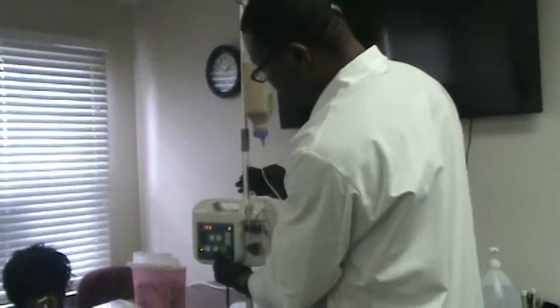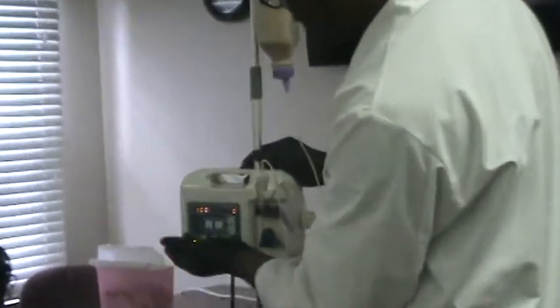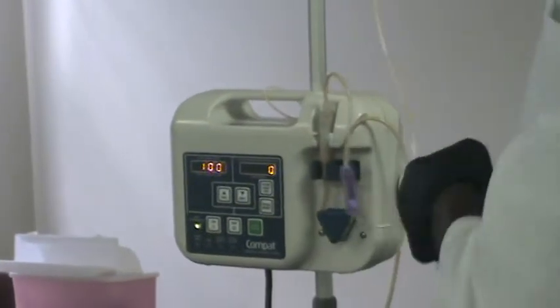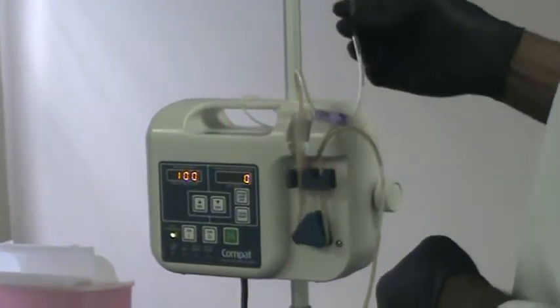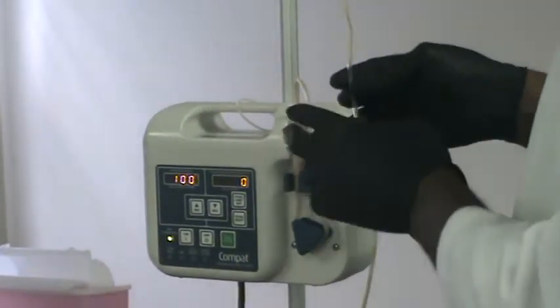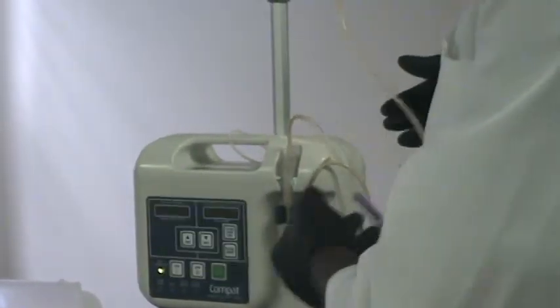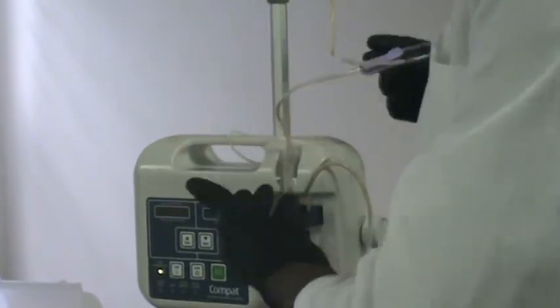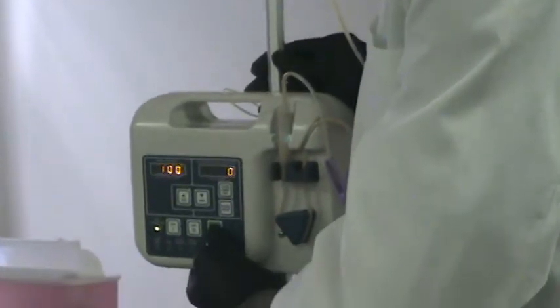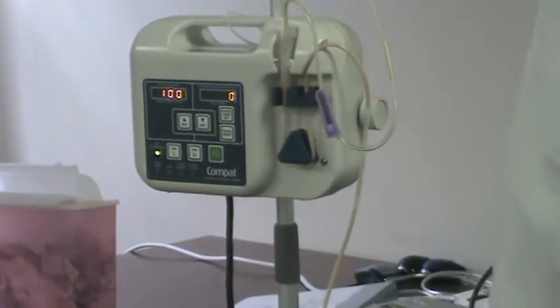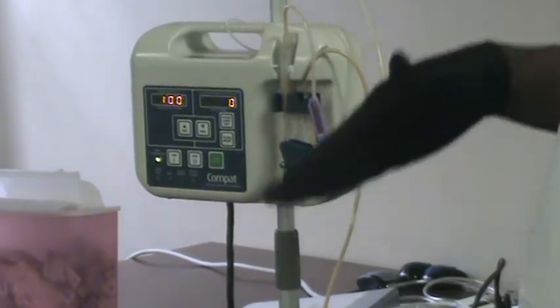Alright, so you just turn this on to run the feeding. So it will start going, it will start flowing. It might not flow because it's sticking. It's showing error because the flow is not going to flow. But usually, it will just keep going and going.